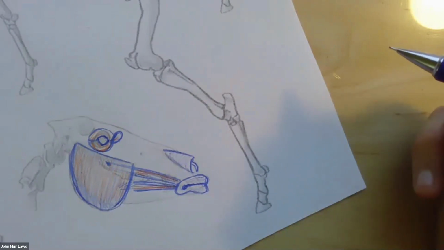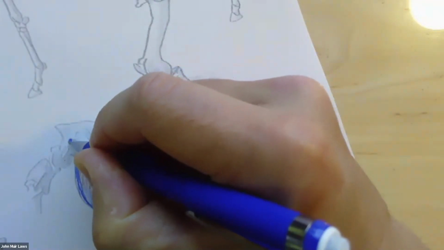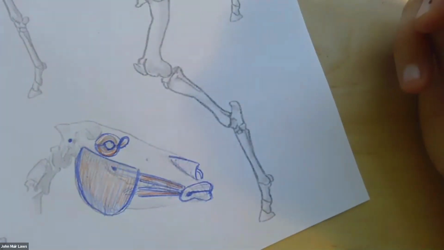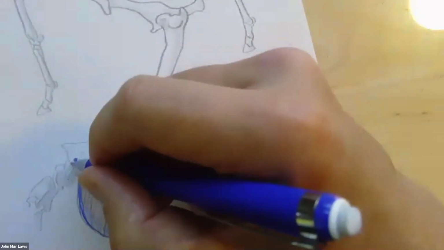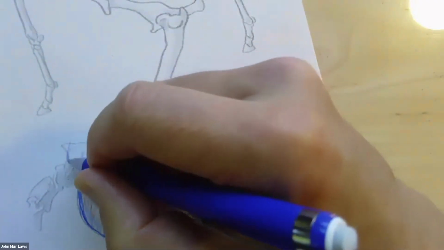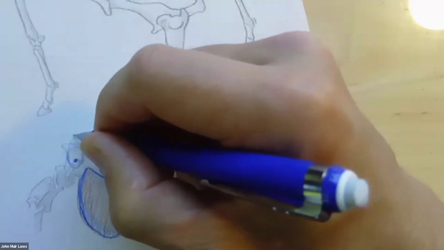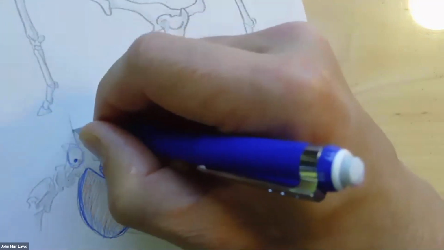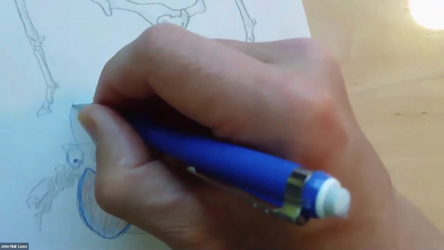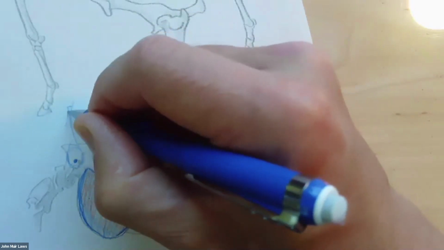They also have cartilage in their ear. So that little spot right there is where its ear is. And there is a cartilage base with a kind of leaf-shaped cone that sticks up.